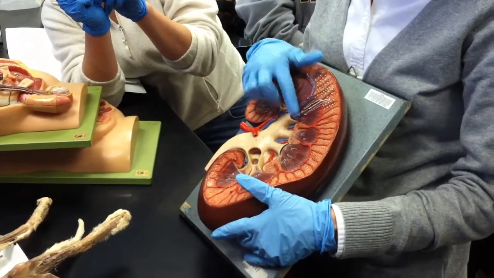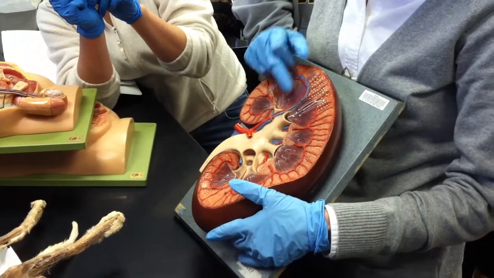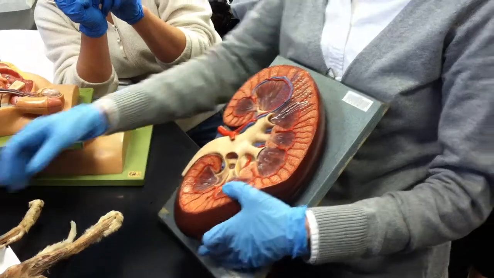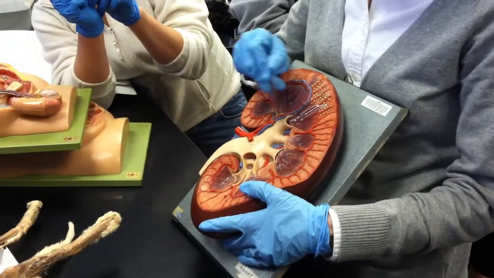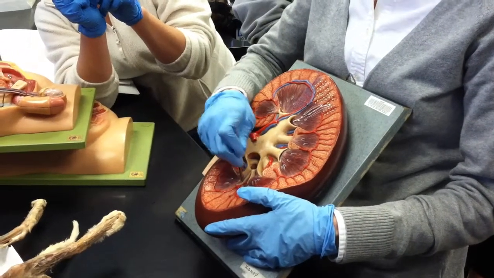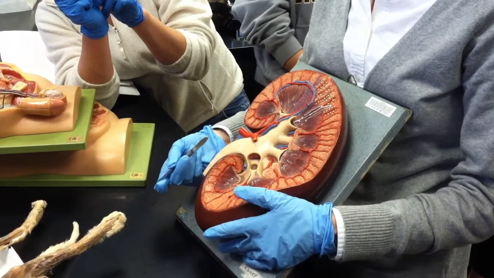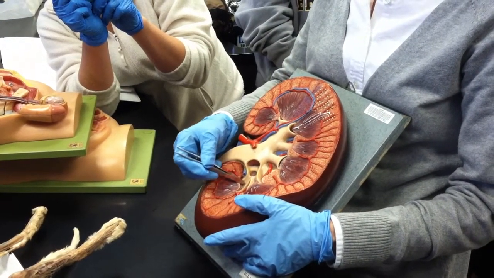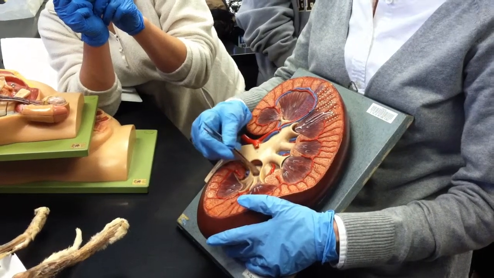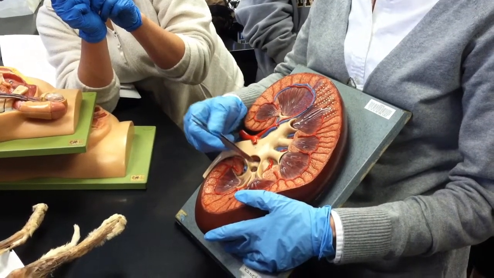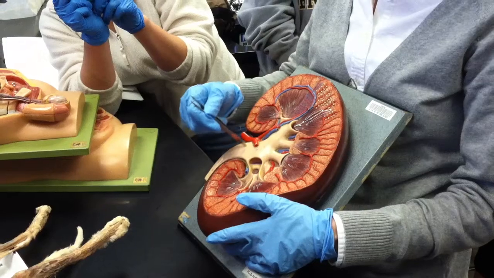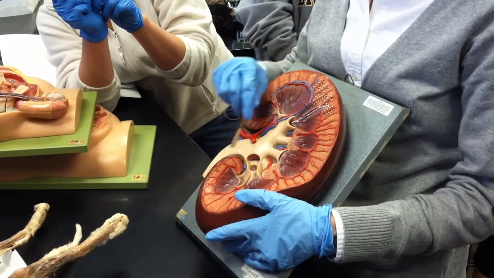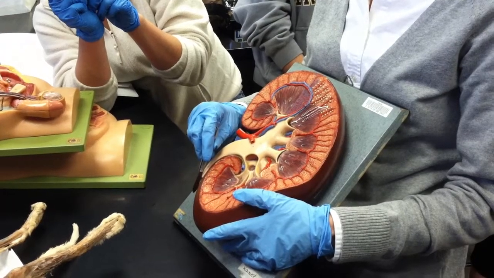The filtrate, and this right here represents a collecting duct, this white tube right there. The collecting ducts drip filtrate into these little spaces right at the tips of the pyramids. The filtrate collects there. Those are the minor calyces. Those empty into larger spaces called major calyces. And all that empties into this enlargement of the upper end of the ureter called the renal pelvis. And then everything comes out through the ureter.